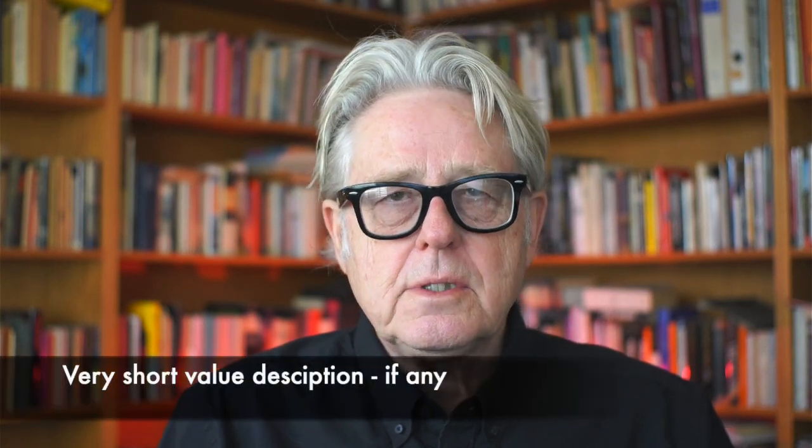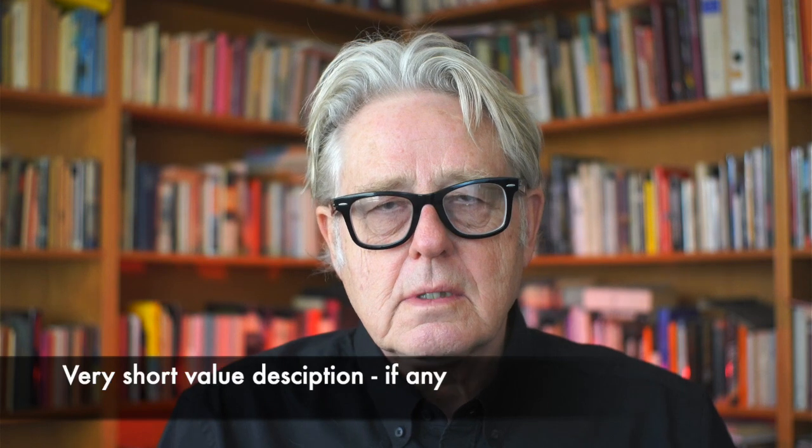The issue with the Van Westendorp is that the descriptions here are often very, very short, and in several of the studies I've seen where it's been used, it simply doesn't include a value statement that is good enough.